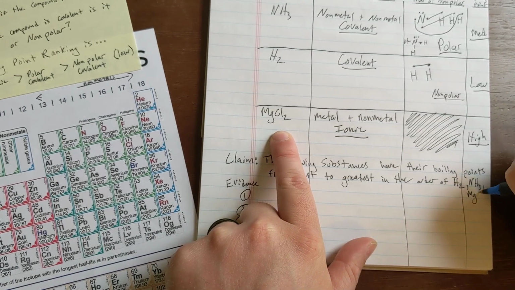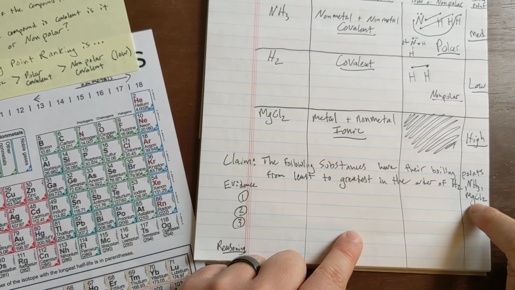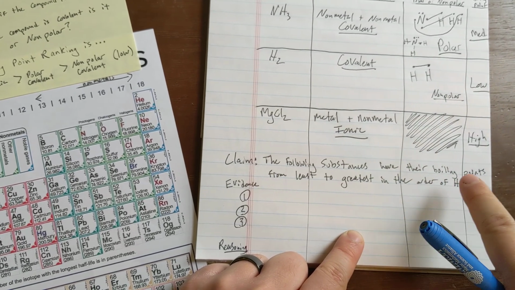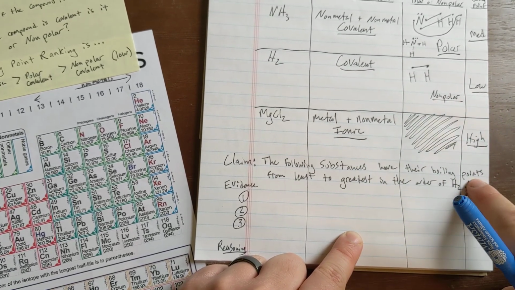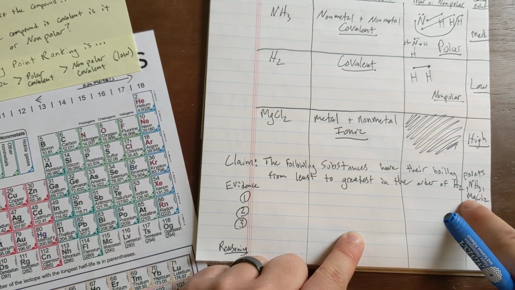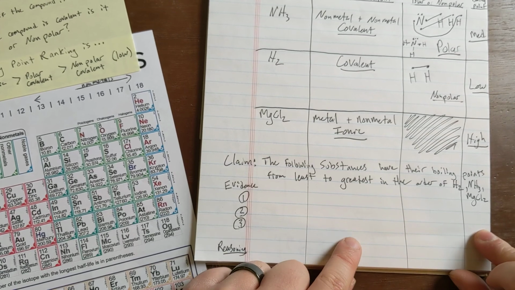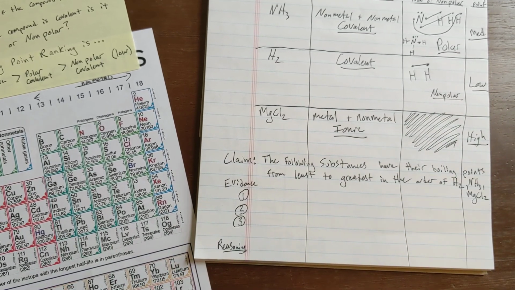Sorry to get crammed up here, but okay. So that's my order, right? I'm going from least hydrogen, NH3, magnesium chloride. Okay, so that's my order. That's my claim. All right.